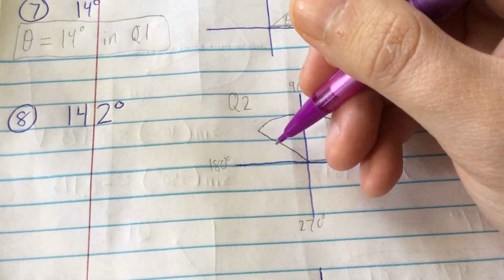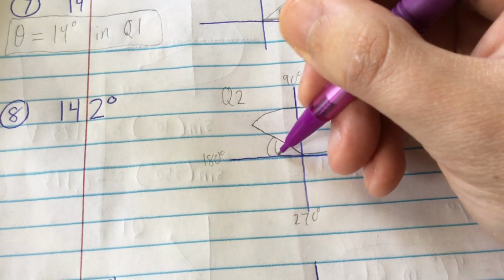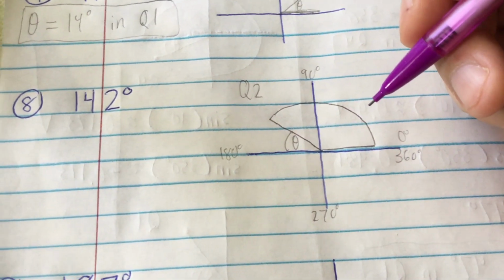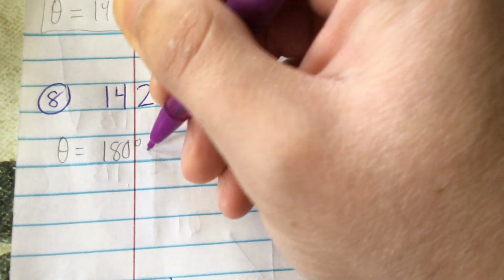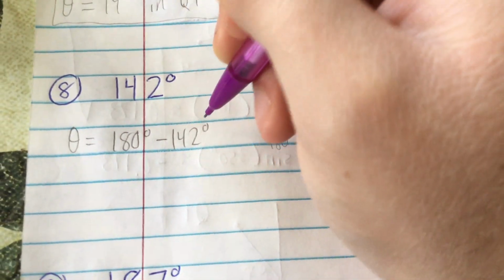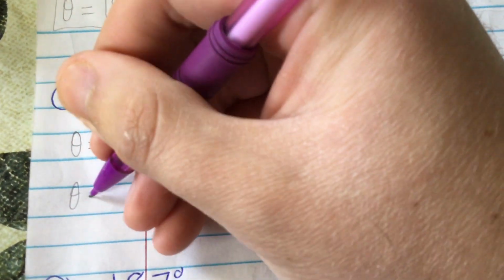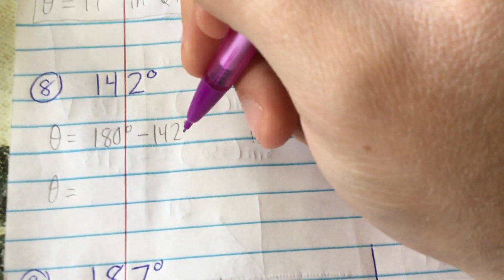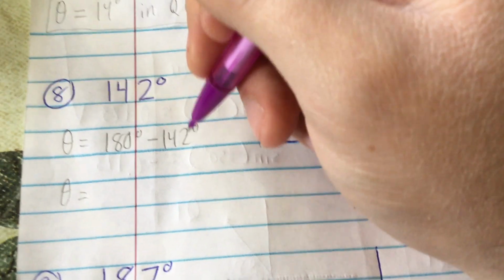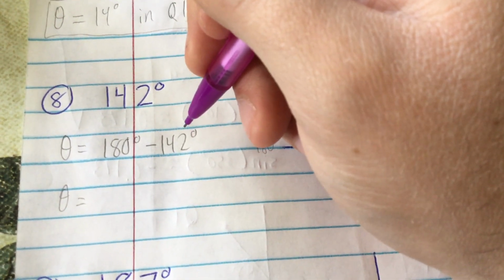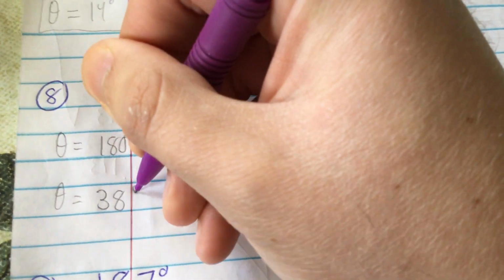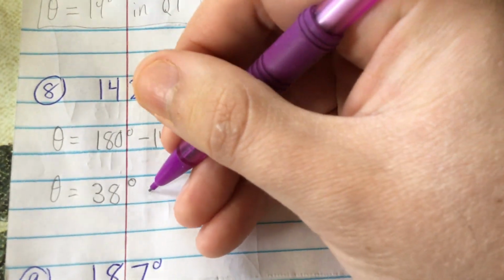And we want to sandwich it with the x-axis, so I'm going to put the theta right there. This theta has to be 180 minus 142, and I'm going to use my mental math skills. 180 minus 140 would be 40, and because I've got to do 180 minus 142, that'd be 38. So we're in quadrant 2, so 38 degrees in quadrant 2.